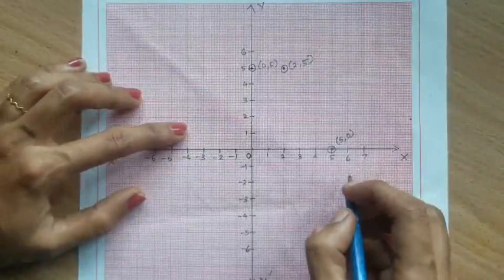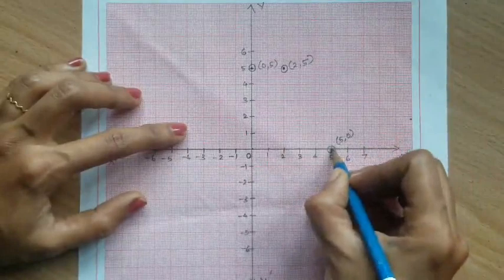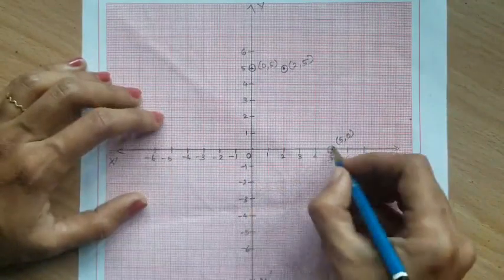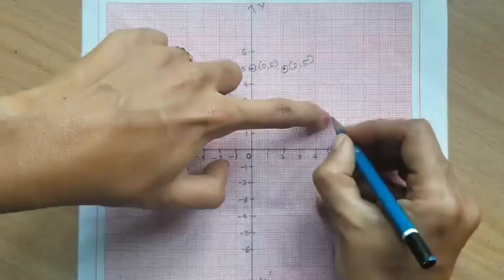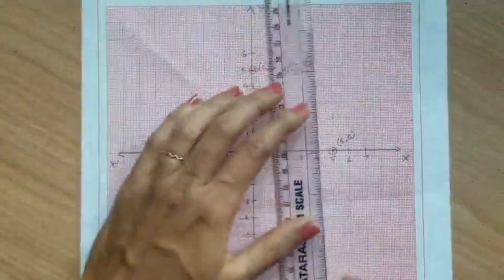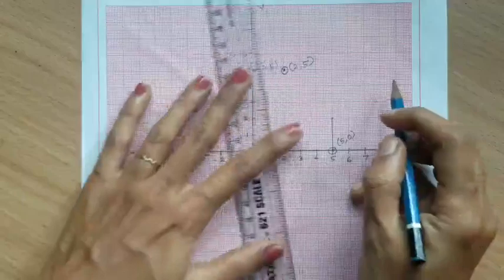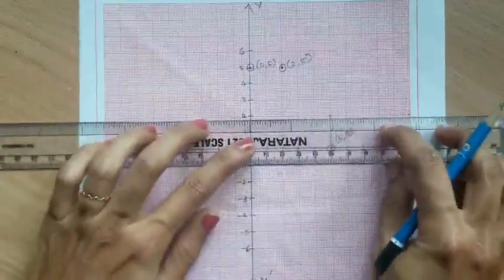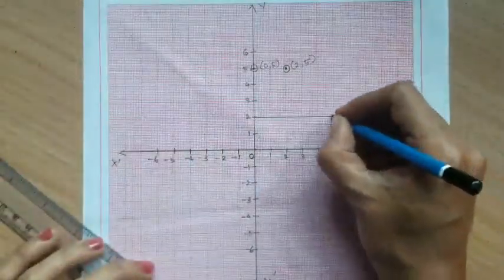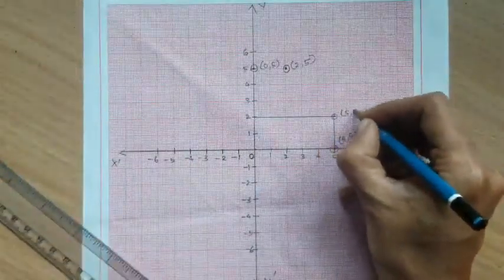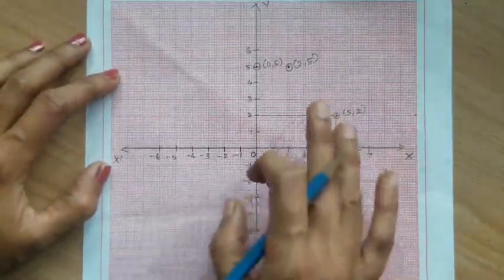Next one, (5, 2). On the x-axis it is 5, on the y-axis it is 2. So where is it? This is x-axis 5, y-axis 2. If you draw the line, see here x-axis 5, so connect to this, y-axis 2. So this is the point (5, 2). Here there is no need to draw this line. For your understanding, I drew this one.